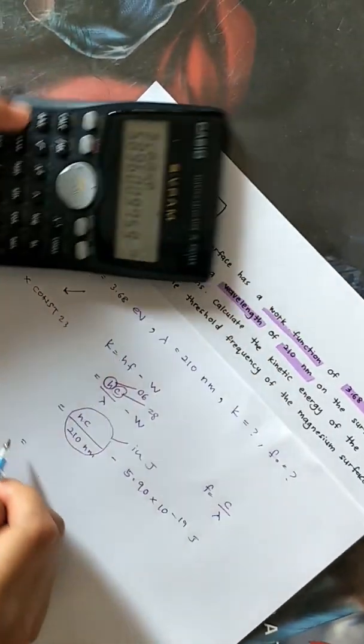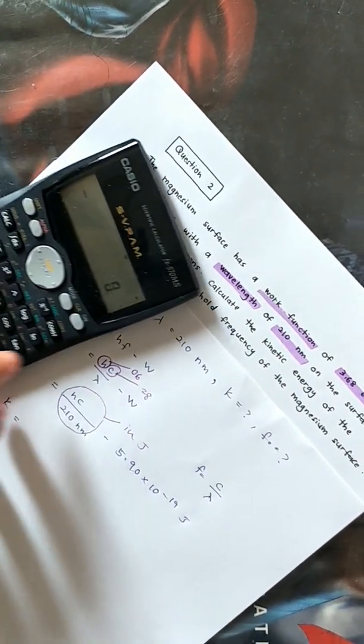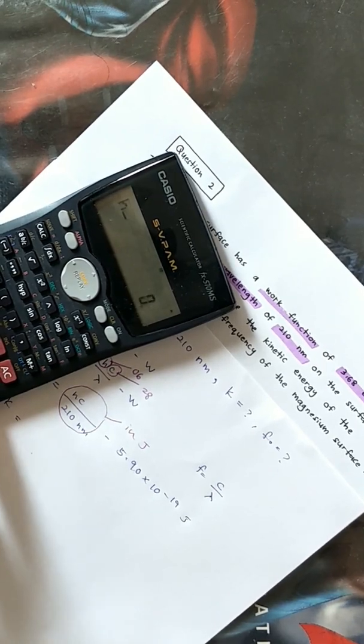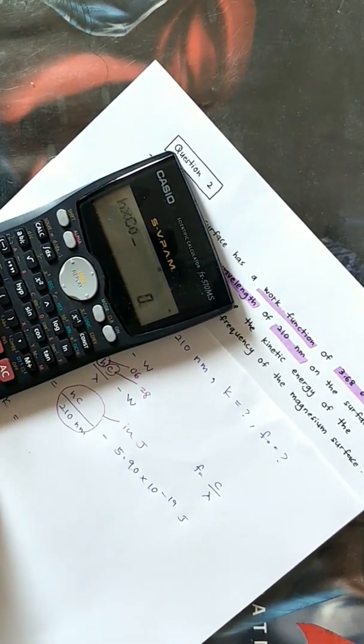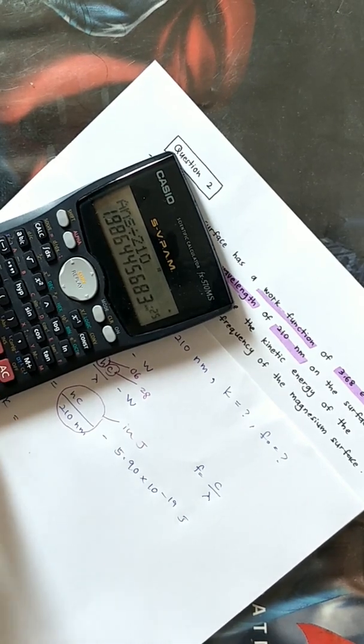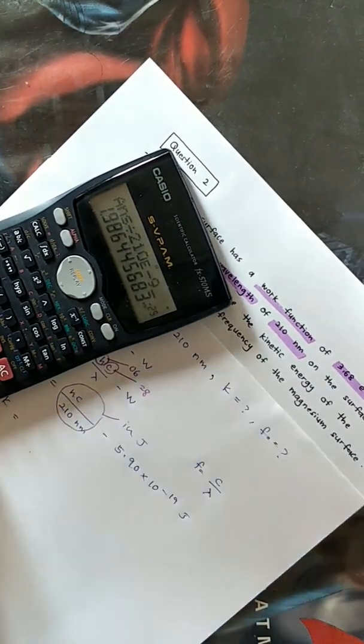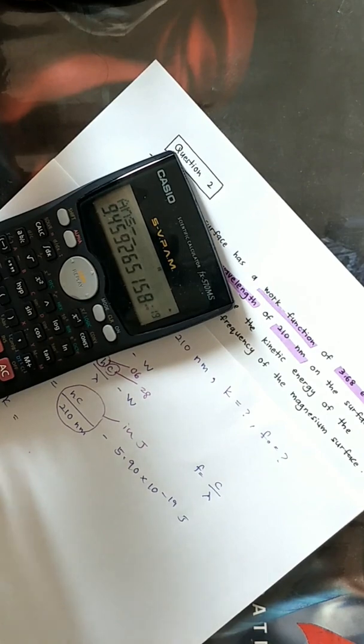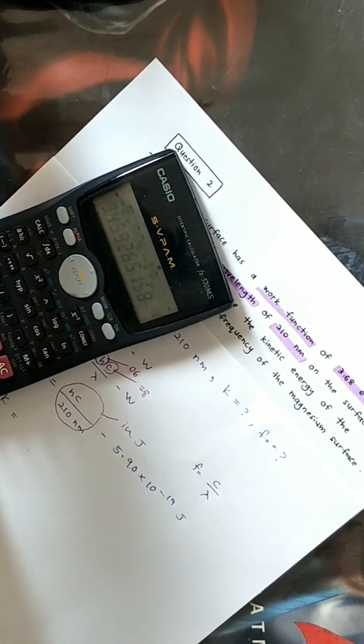So we calculate all the details: constant 06 times constant 28 divided by 210 nanometer, minus 5.90 times 10 power of negative 19.